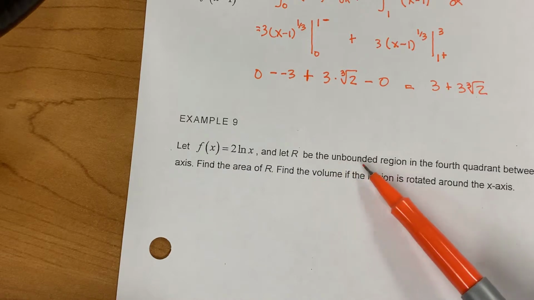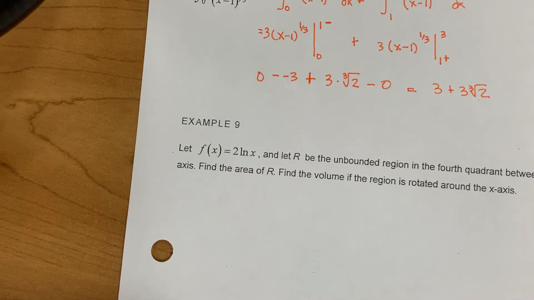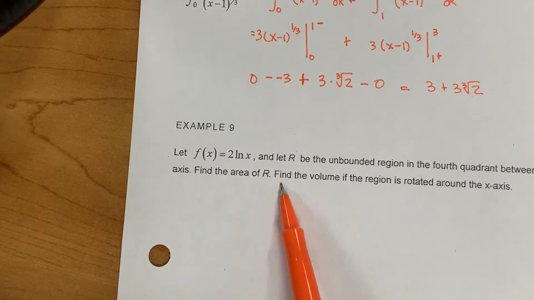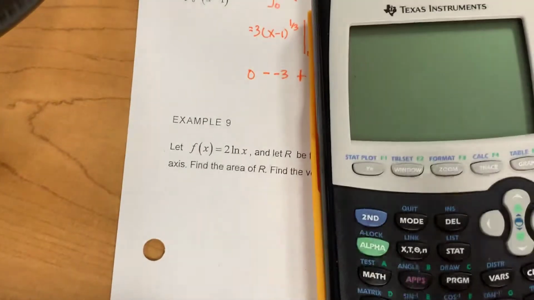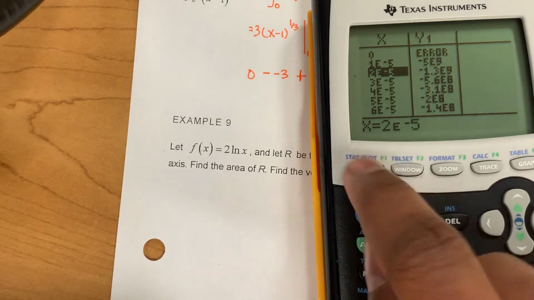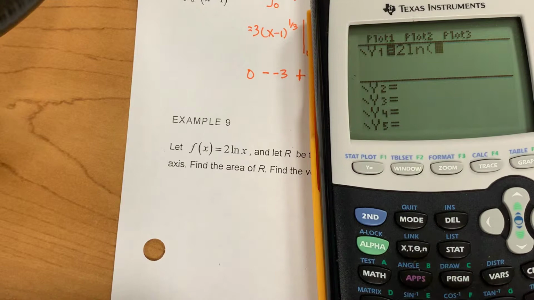And we have R as an unbounded region in the fourth quadrant, between f and the x-axis, and we want to find the area. And secondarily, find the volume if the region is rotated around the x-axis. So the graph of y equals 2 ln x is, let me clear this out, 2 ln x.